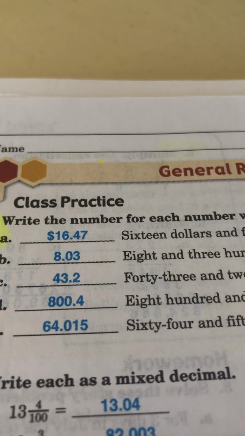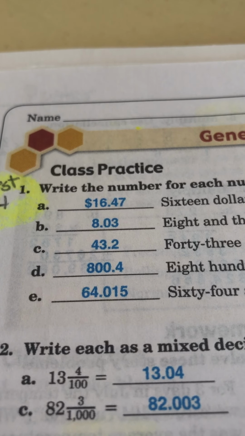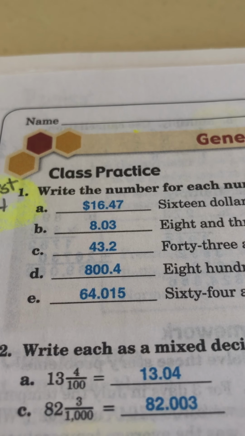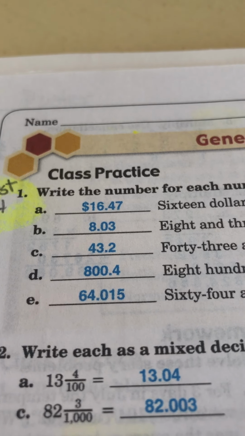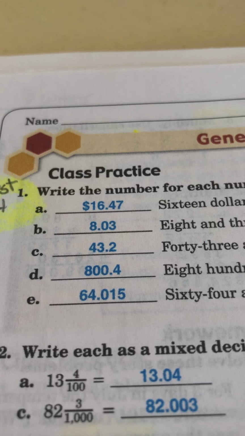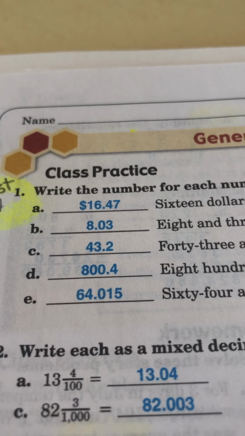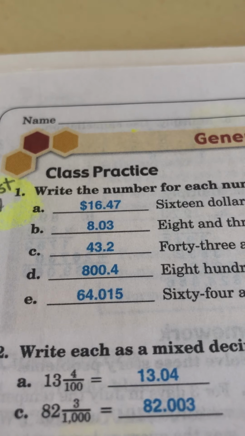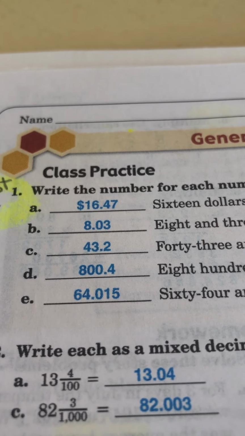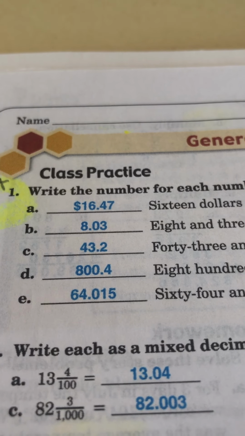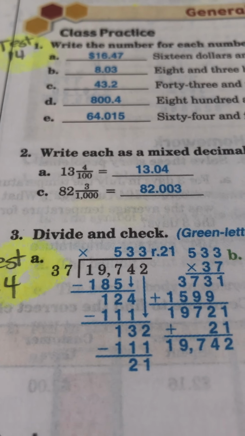Okay, now let's go down and take a look at 82 3/1000. Okay, you're just going to write your 82. It's to the left of the decimal. Put your decimal, and then remember you have got 3 zeros. Okay, now you only have a number 3 at the top. You only see one number. That's because 2 zeros have been dropped in front of it. So when you write it out to the side, it's 82.003.